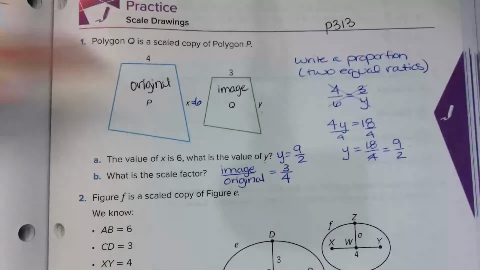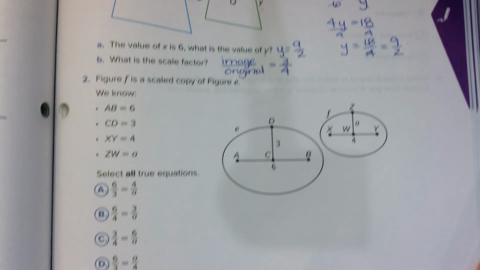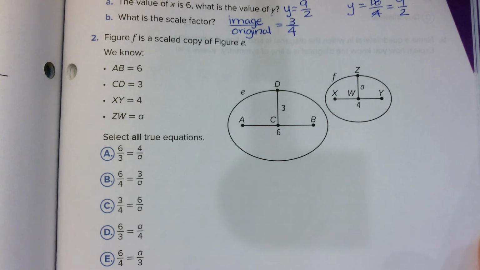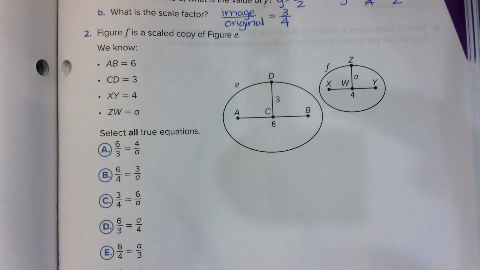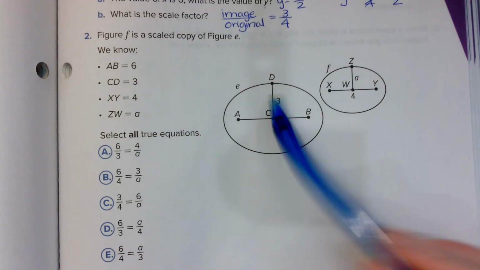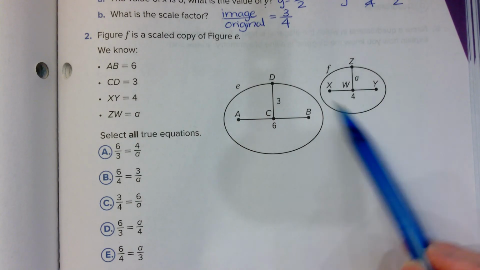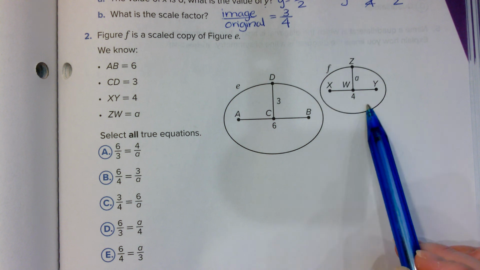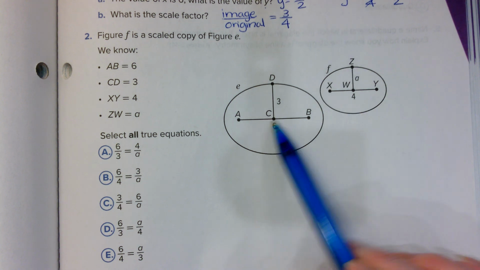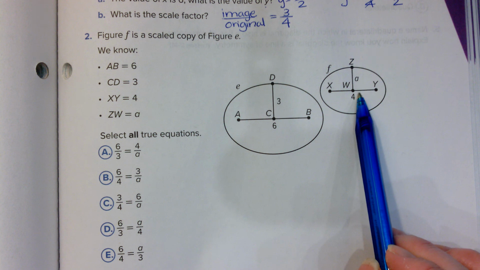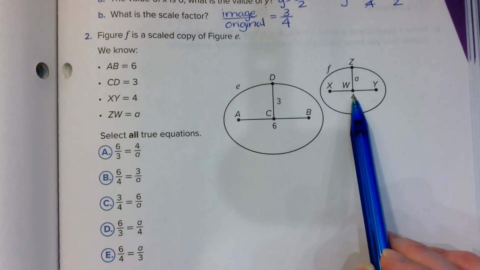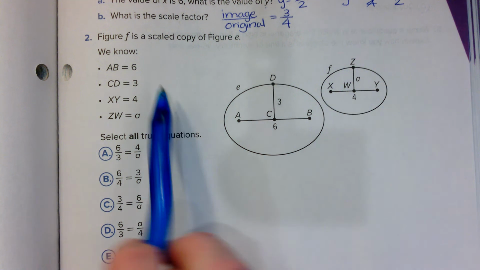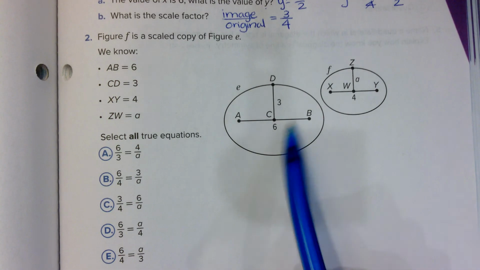So let's take a look at the second one. This is going to be about setting up all those true proportions. These two figures are the same, except my figure F is smaller. Everything about it got smaller. Other than that, these two figures are what we call similar. They're the same shape, but they're not the same size. So we know that AB, this total distance, is 6.